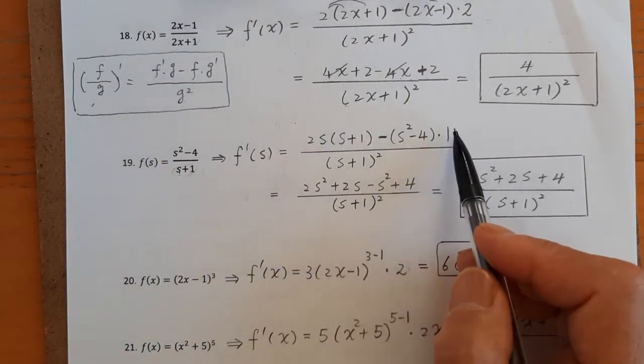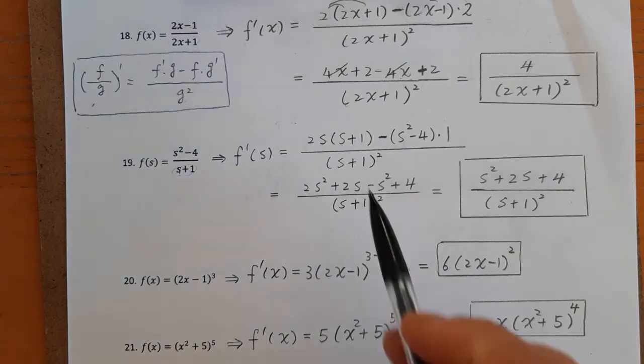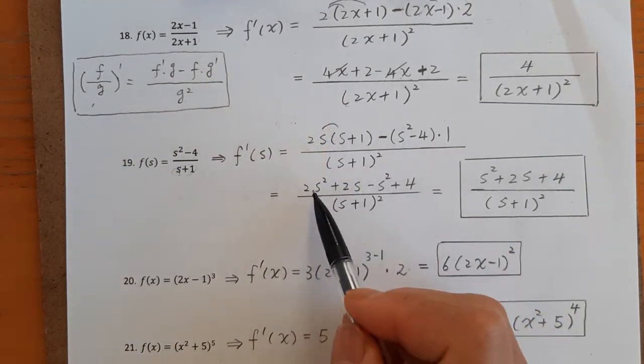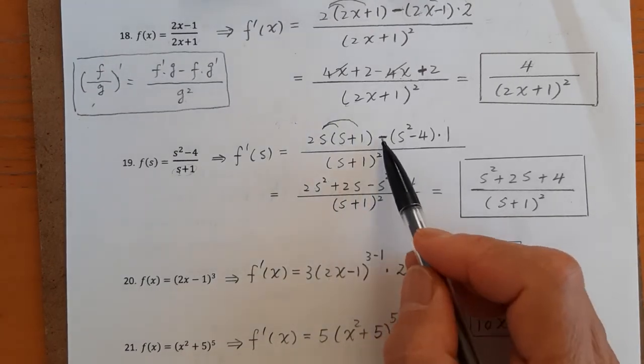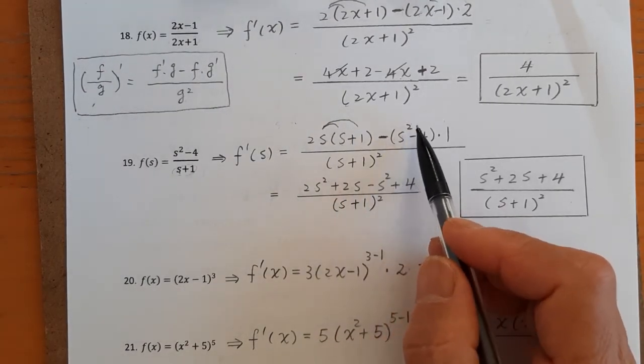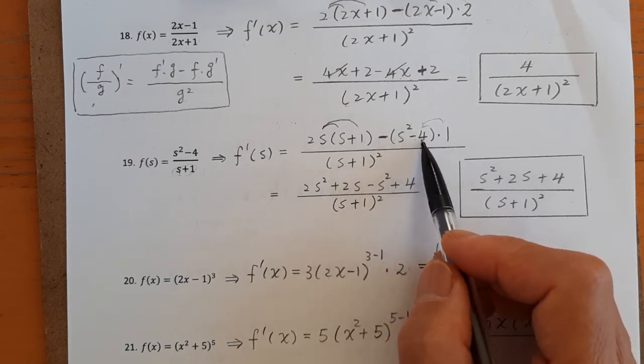And 1 take derivative is 0. So 1 add 0, it's 1. Then distribute in, 2s times s is 2s squared. Add 2s times 1 is 2s. Minus s squared, distribute in, is s squared minus 4.